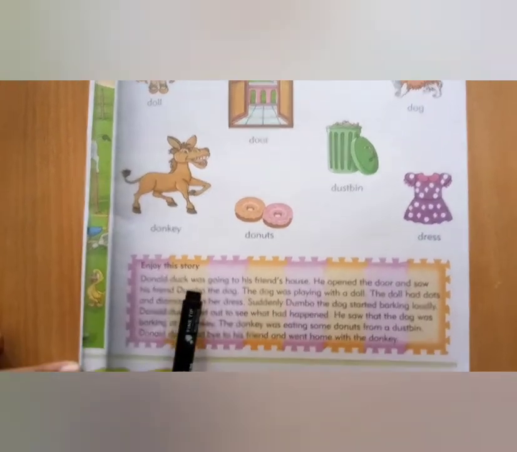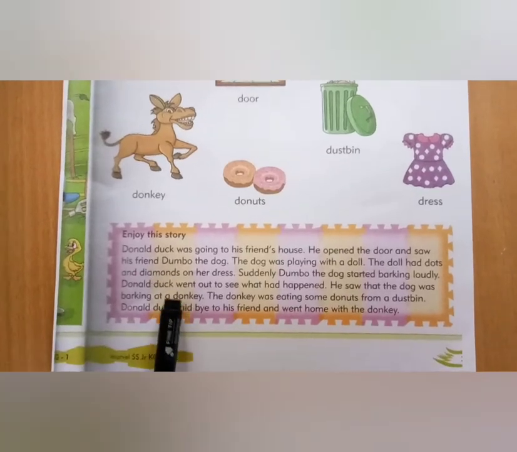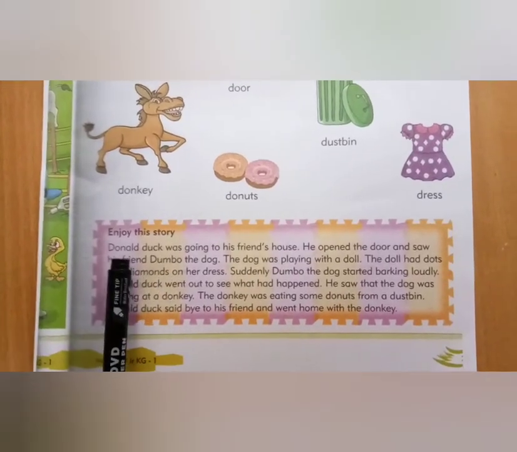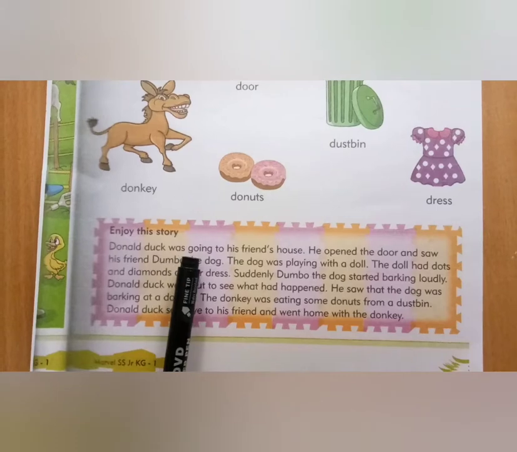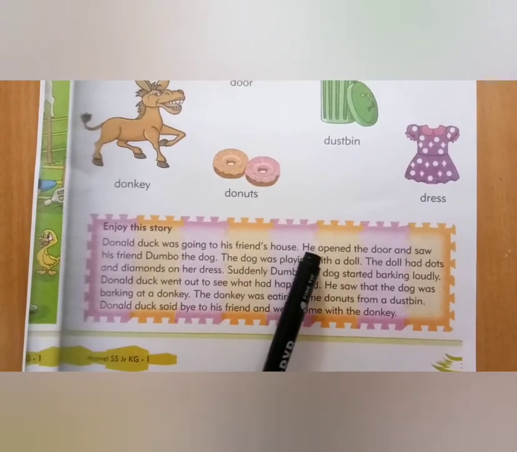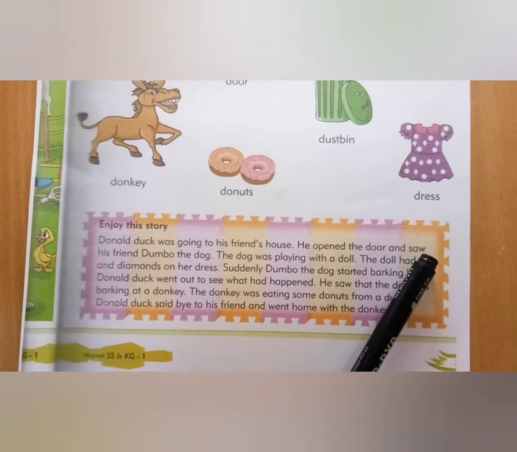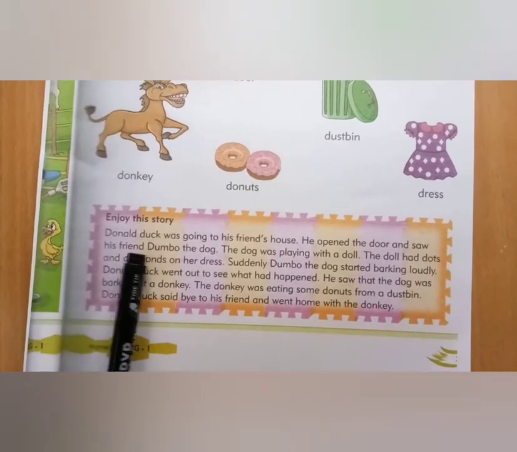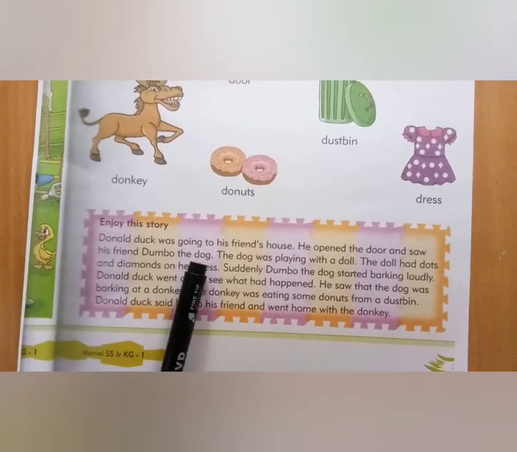Here is one story. Let's read and enjoy this story. Donald Duck was going to his friend's house. He opened the door and saw his friend Dumbo the dog.